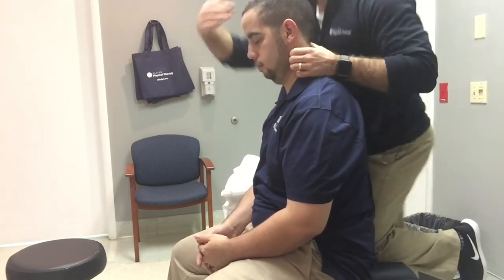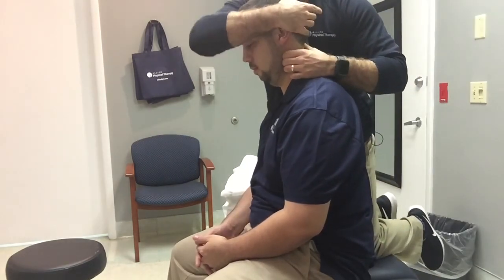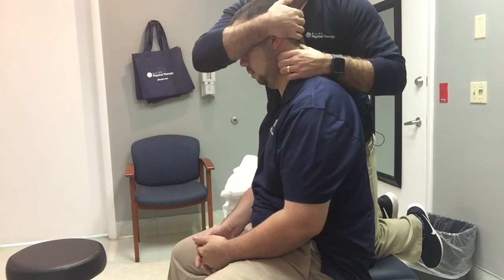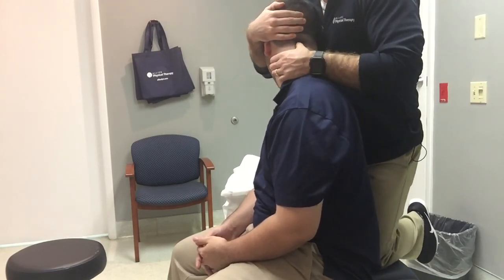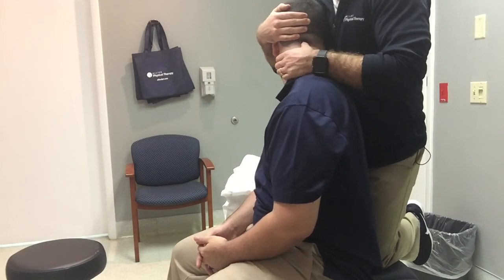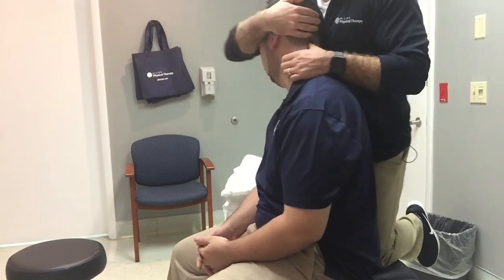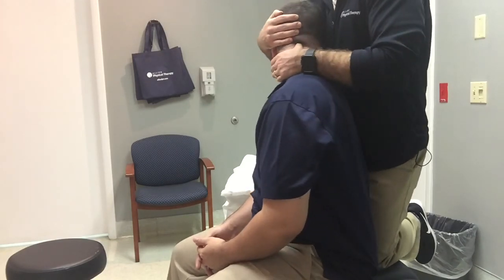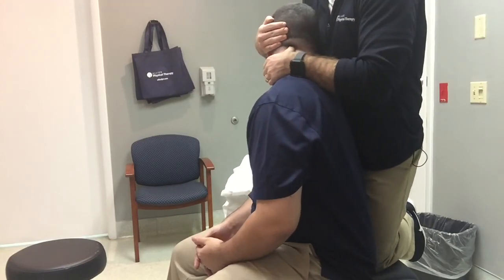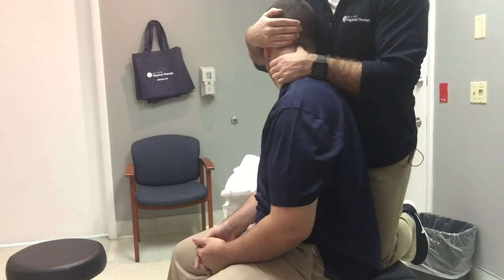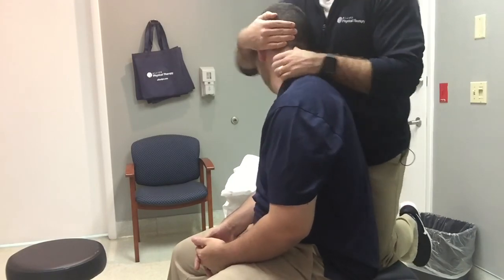Then I can come right around the corner and hold on to his head, and he's going to rotate to the right while I block C2 and take out the slack and put a little tension, bring him back in and out. And that's how you would mobilize the atlas on the axis, just by blocking C2.